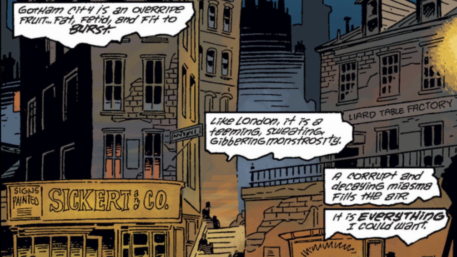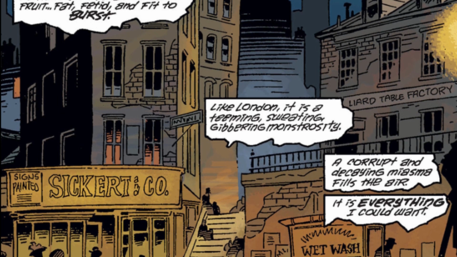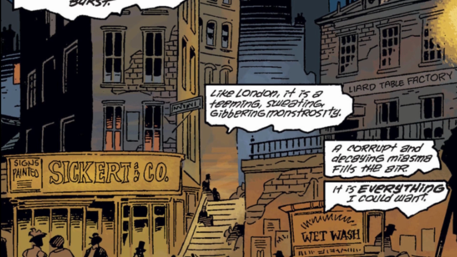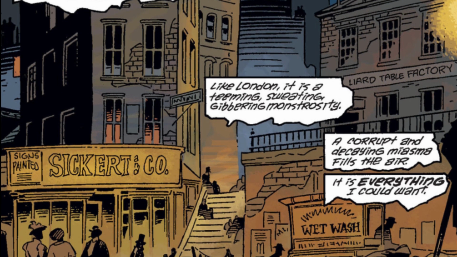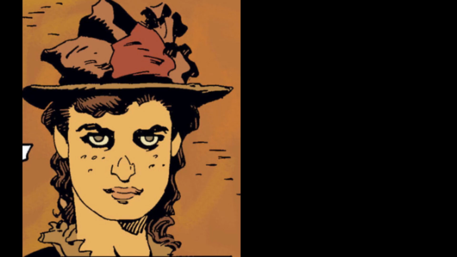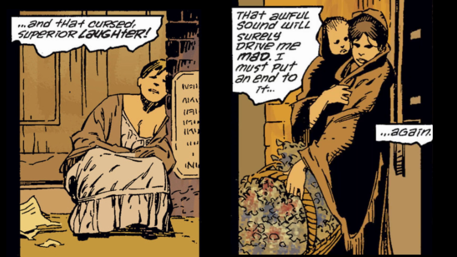Now, as we see by the words in these text boxes, we are now in the mind of Jack the Ripper, and he's looking at Gotham City like a fat, ripe fruit waiting to burst, and that this place is teeming with corruption and filth, and that this is more than he could have ever asked for. But then he notices the women of the night roaming the streets, and says to himself that to his horror, she is also here, everywhere, mocking him, laughing at him, and everywhere he turns, there she is. He can't escape her, and he can see through her disguise, and that awful laugh will drive him mad, and he has to put an end to it again.